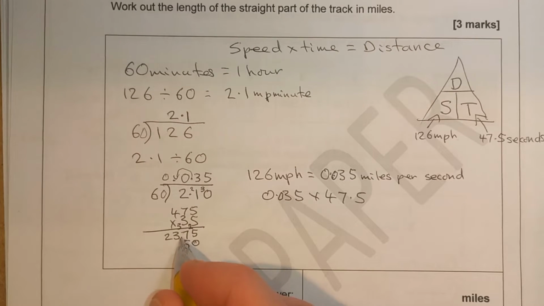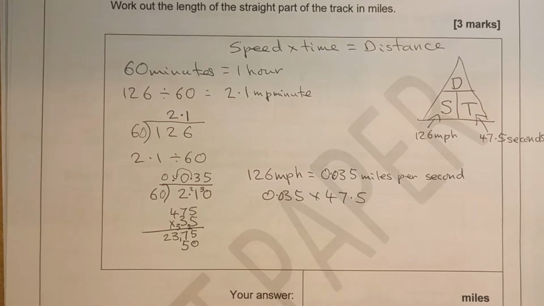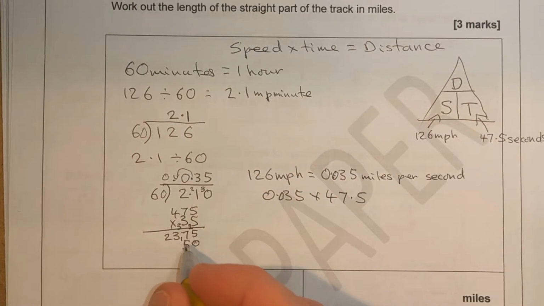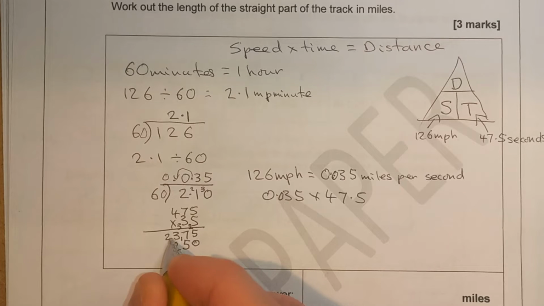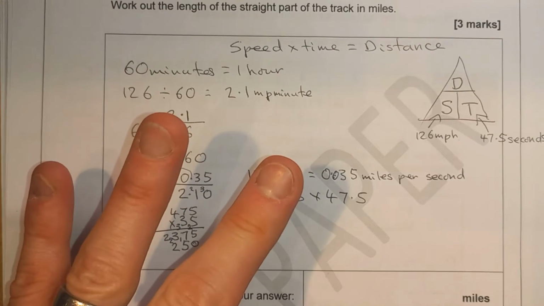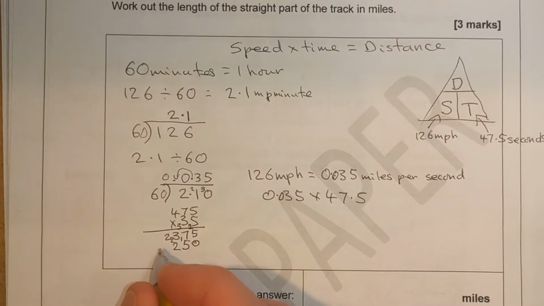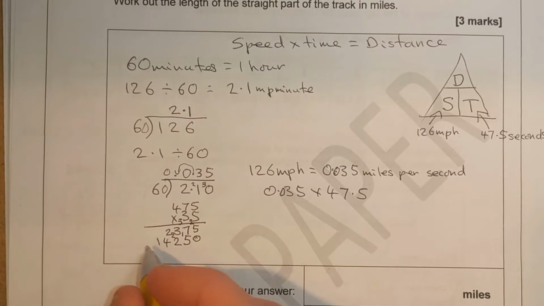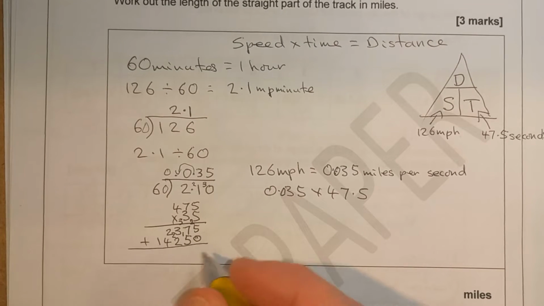5 carry the 1. 3 times 7, 7, 14, 21. Add on the 1 to make it 22. And then 3 times 4, 4, 8, 12. Add the 2, makes it 14. Okay, so we're going to need to add these all together.